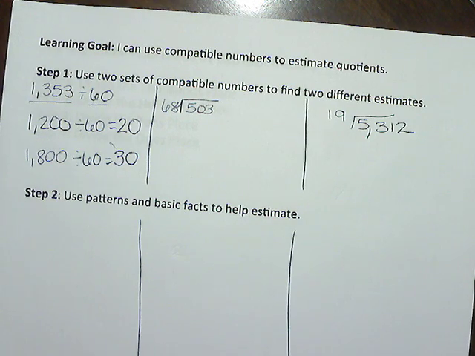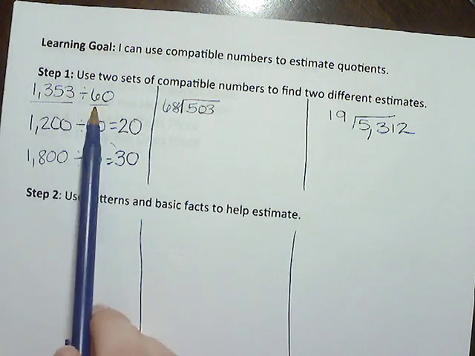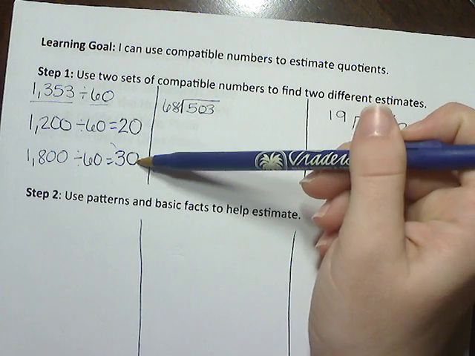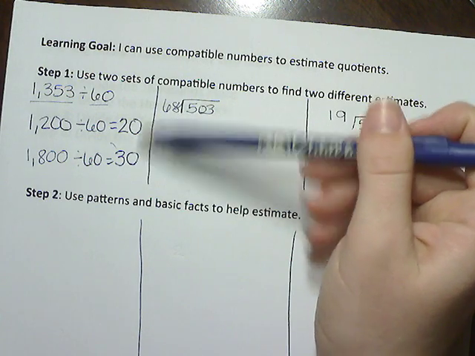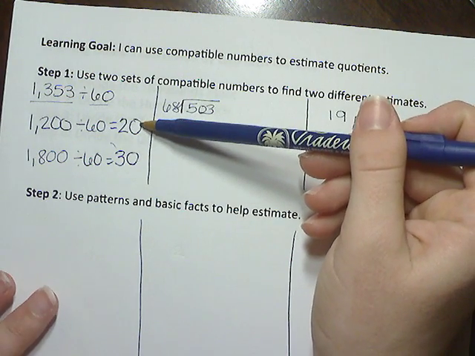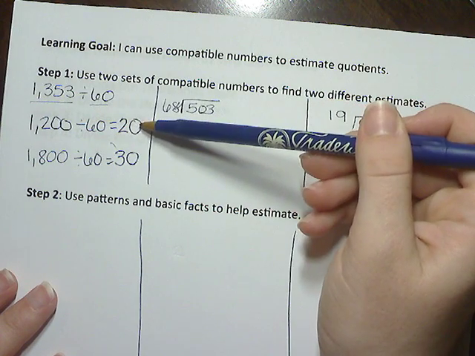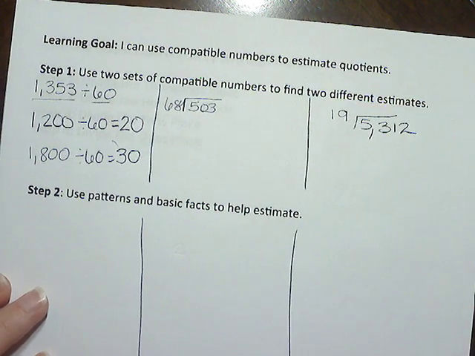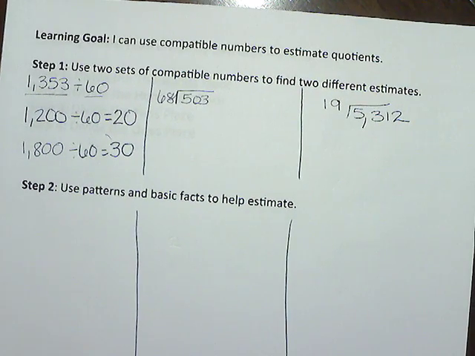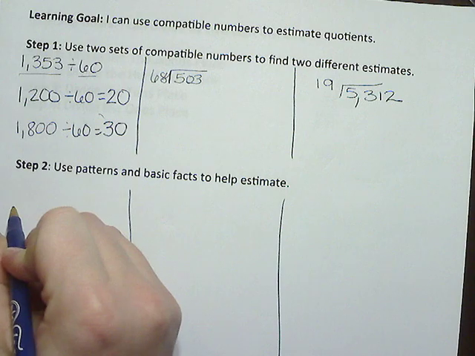So when I'm looking for my answer to this division problem, my answer is going to be somewhere in between 20 and 30. That's going to be my estimates. My answer for this division problem, if I were to actually divide it out, is going to be between 20 and 30. Now, it's very simple. You could easily divide that. And so we're going to divide it just so I can show you what it would look like.